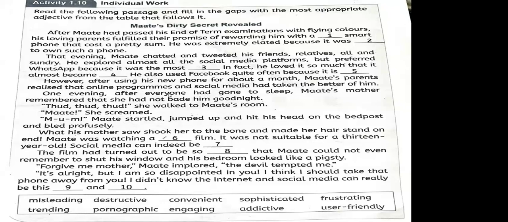That evening, Mate chatted and tweeted with his friends, relatives, and all and sundry. He explored almost all the social media platforms, but preferred WhatsApp because it was the most blank. In fact, he loved it so much that he almost became blank. He also used Facebook quite often because it was blank. Let's try to first find the answers.